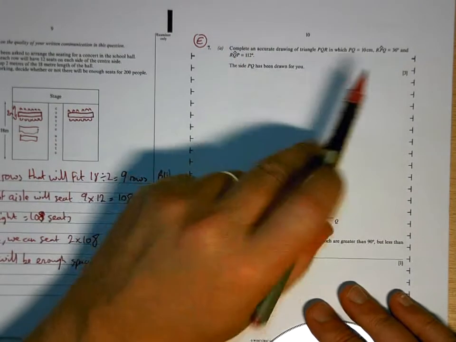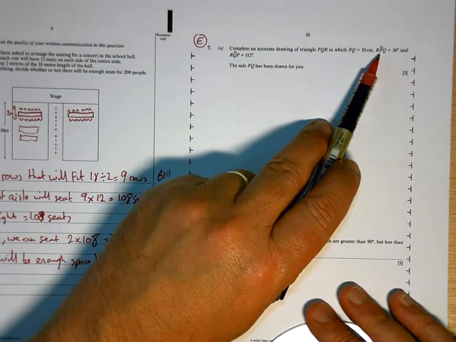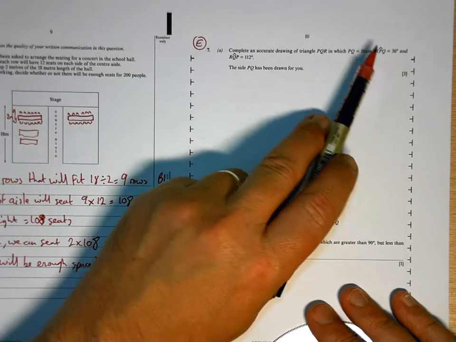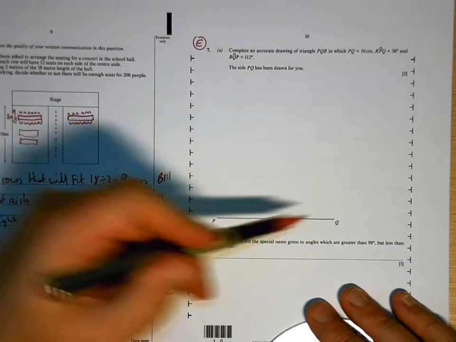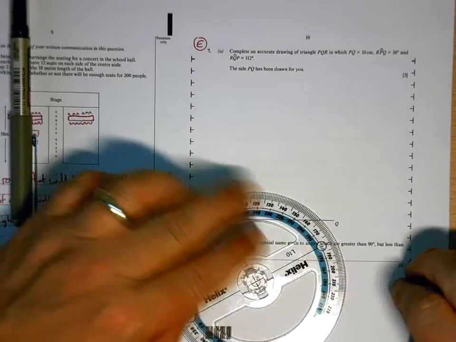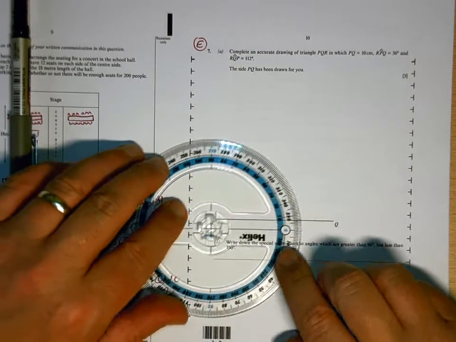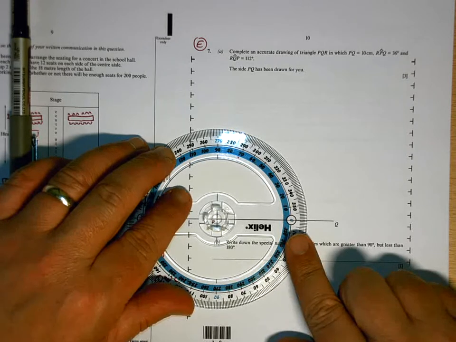So RPQ means we're measuring the angle from P. Remember, the middle letter tells you where that angle is situated. So RPQ, R is up there somewhere, PQ is 36. So you take your protractor, put the center on P, line the 0 up with the line that we've got, and we measure 36.